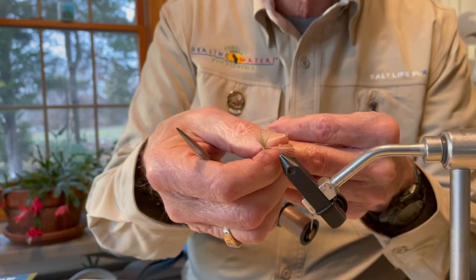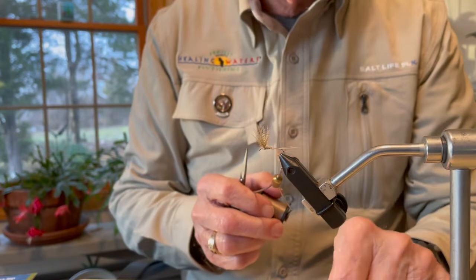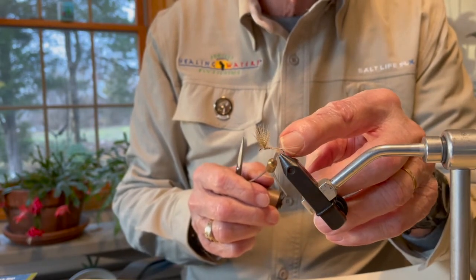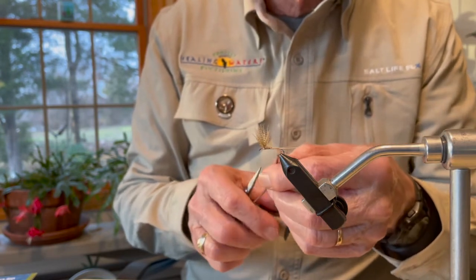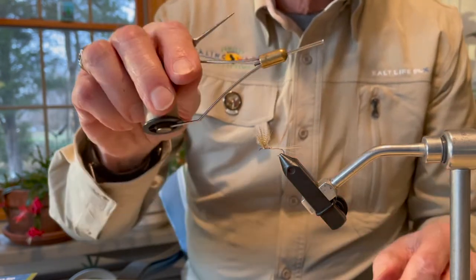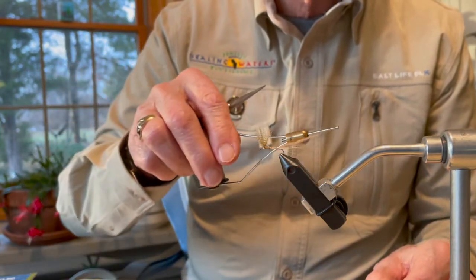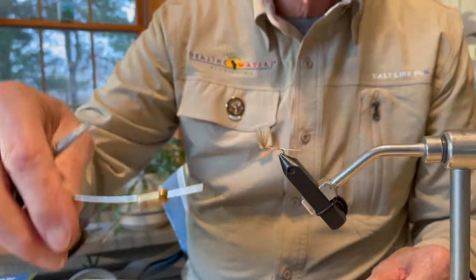And now I slide that up the thread, stopping about 1/8 of an inch back, or beyond where the thread intersects the abdomen of the fly. So I make a few wraps backwards to bring that thin part right back to where I had tied in the tail, and then I begin to wrap forward.